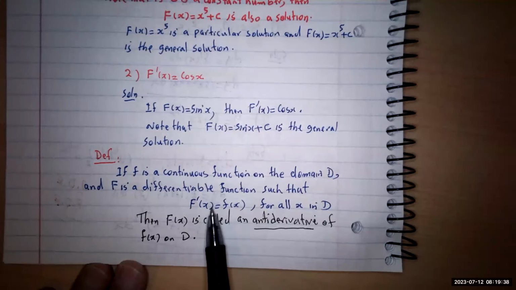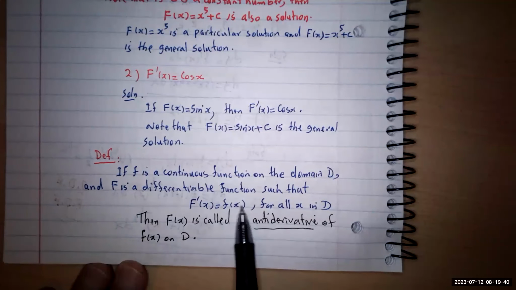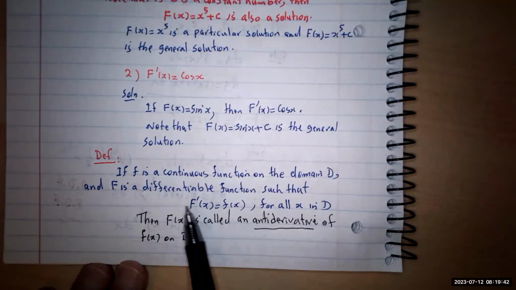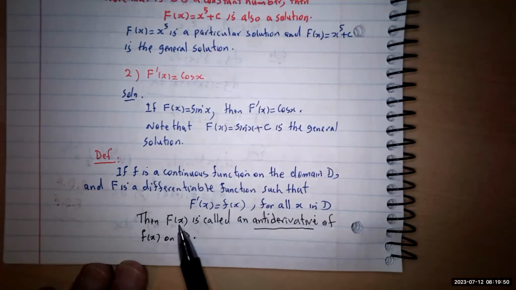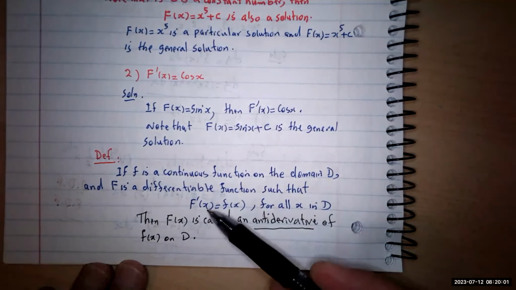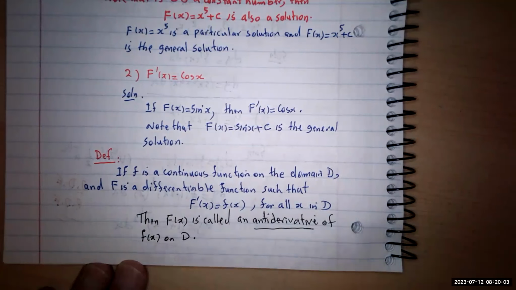You see, you're going back. This is given as F prime, and you go back and call it F of x. So the going back is F of x being an antiderivative of f of x. When the function is given to you and you differentiate, that gives you the derivative of the function. If you have the derivative of a function and recover the function, you did the anti-differentiation.